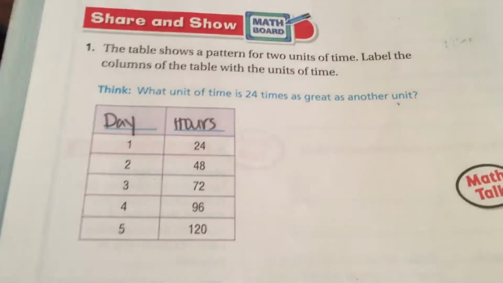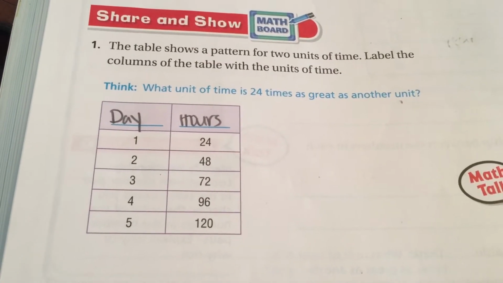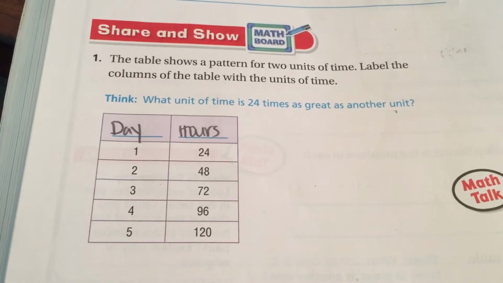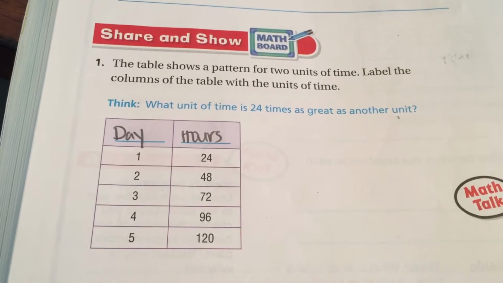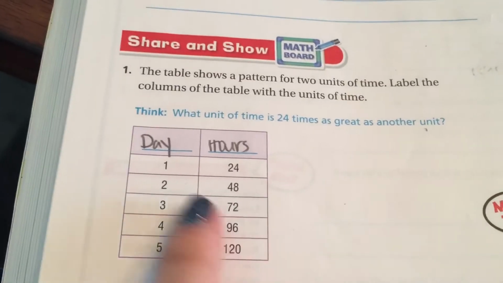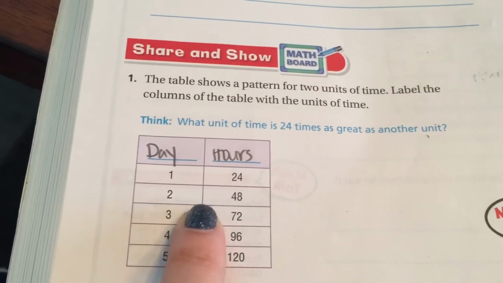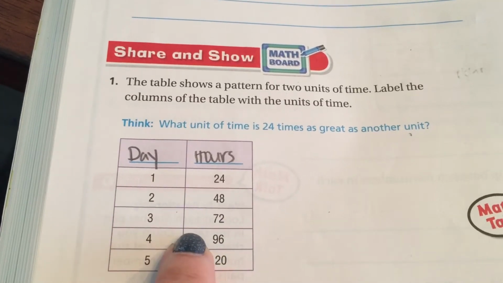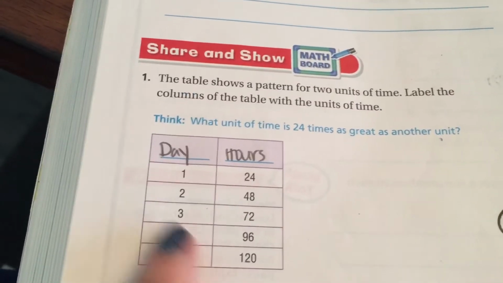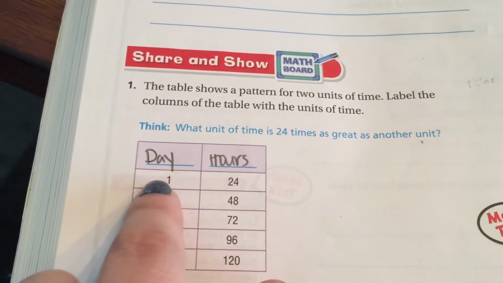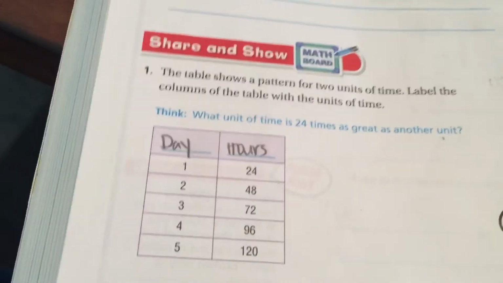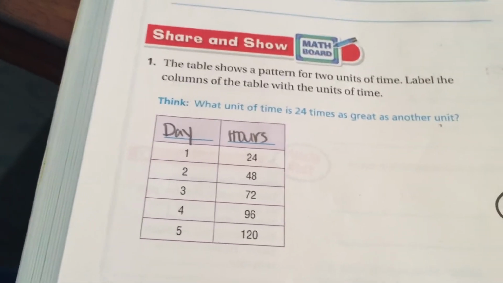This one says the table shows a pattern for 2 units of time. Label the columns of the table with the units of time. So this one was 1 to 24. 2 times 24 is 48. 3 times 24 is 72. So that has to mean, since this is time, there are 24 hours in a day. So that one means days and hours.